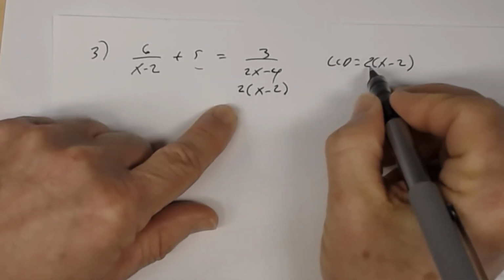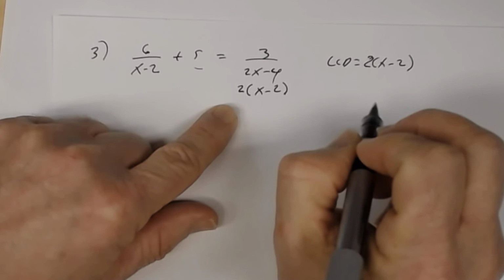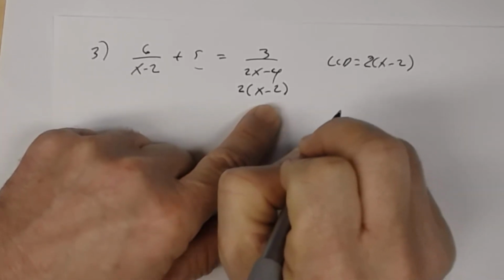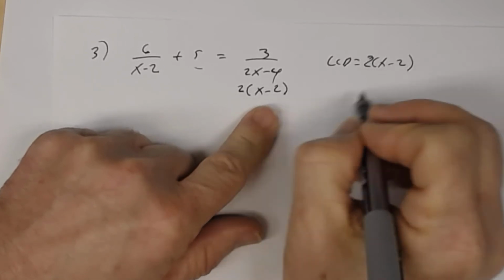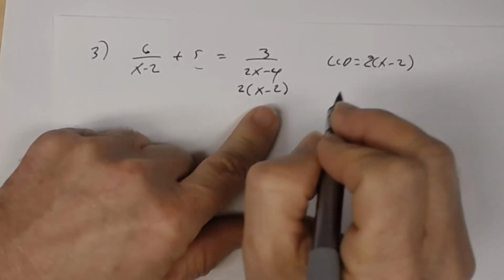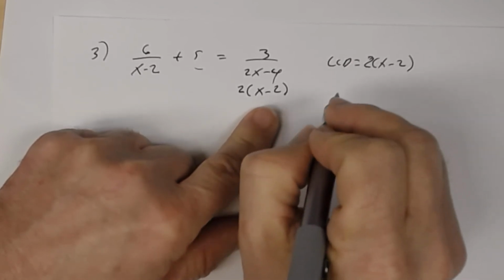See, I put it right here. There's my 2. There's my factor of 2. I see an x minus 2, I already have it. All right, so that's your least. Don't put any more because it's no longer the least. That's your least. All right, now leave it in factored form.